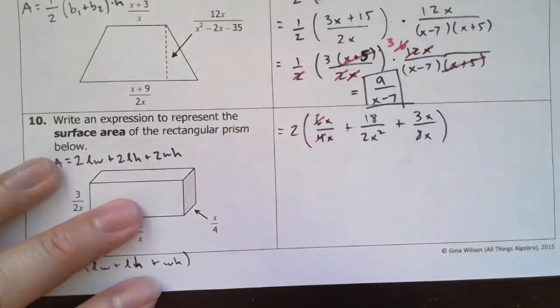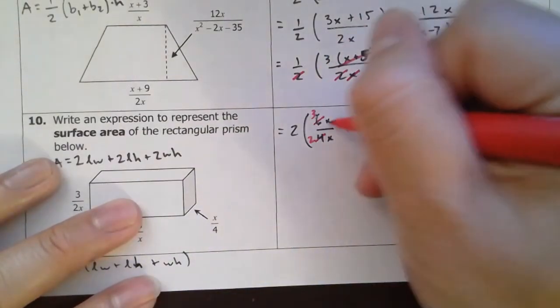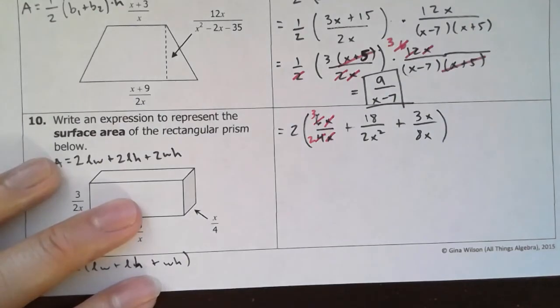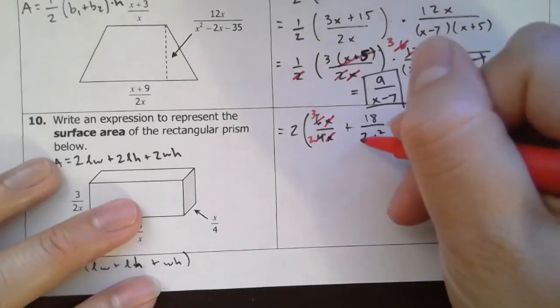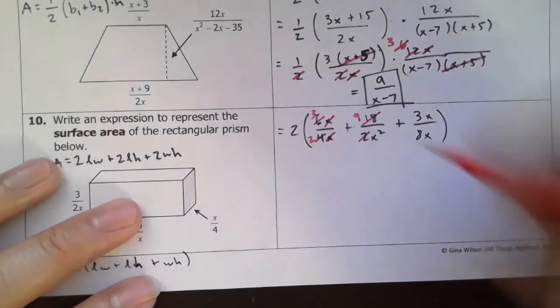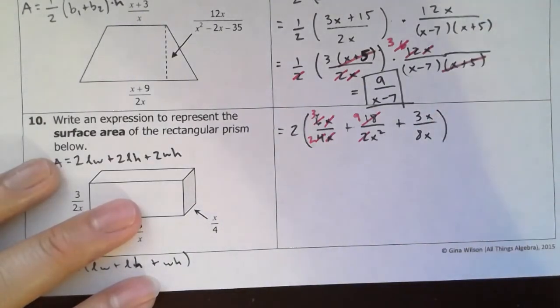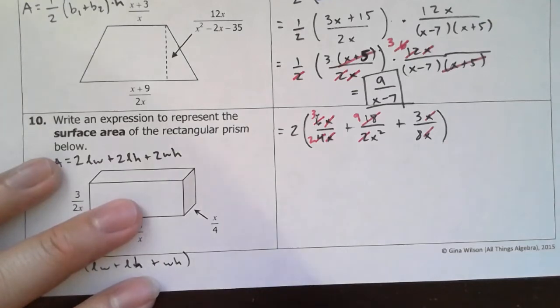So 6 over 4, I'm getting 3 over 2. The x's actually cancel out as well. You guys see that? And then 18 over 2x squared. The 2 goes into 18, becomes 9. X squared has to stay though. Here the x's cancel out as well, and it's 3 over 8. There's nothing I could do to that.